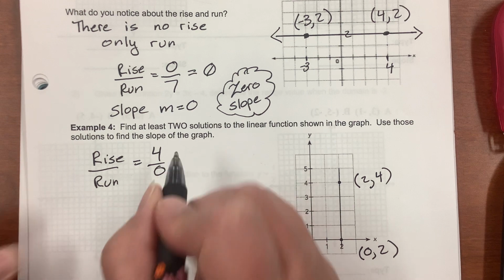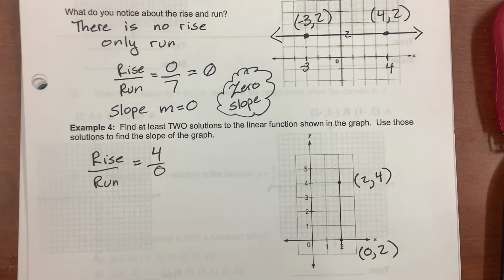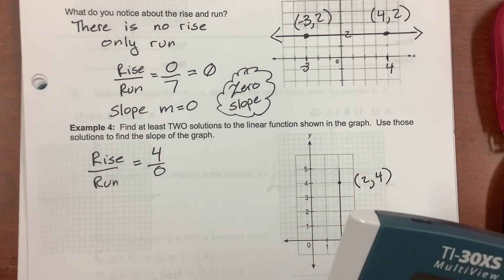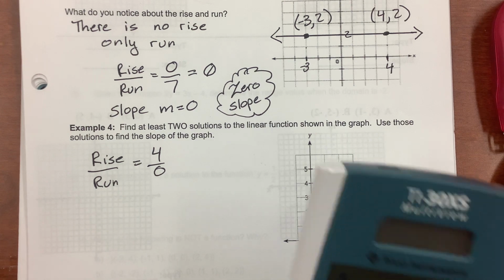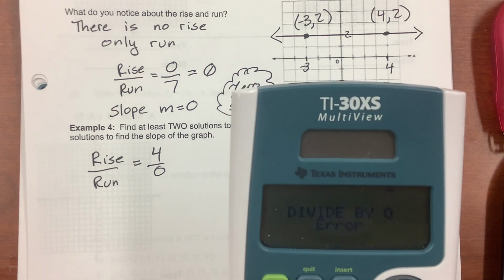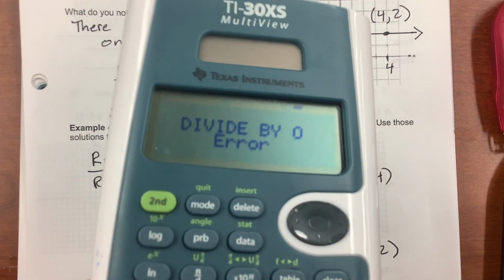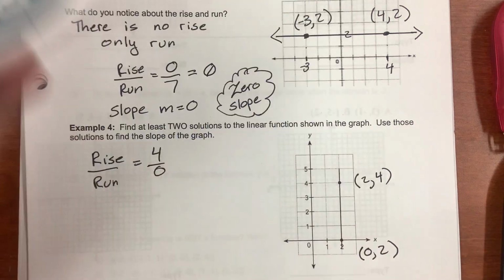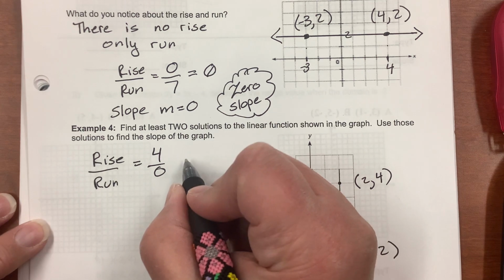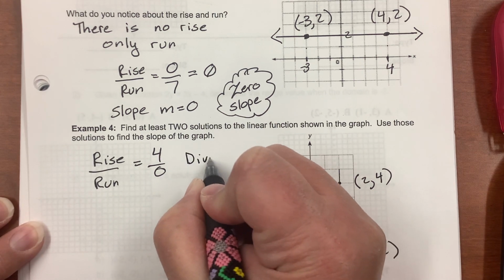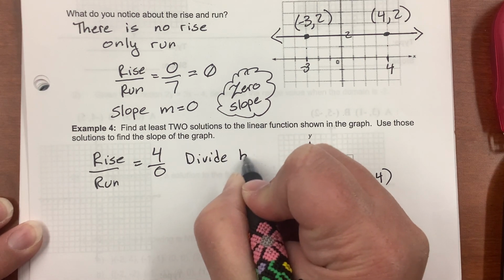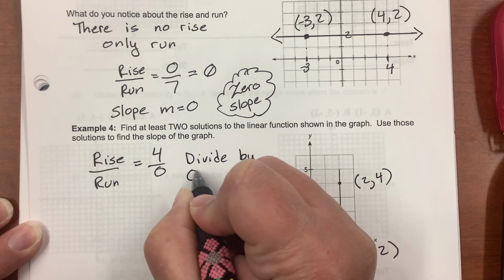So 4 over 0, let's put that in the calculator and see what happens. 4 over 0. Oh, look at what that says. Divide by 0 error.